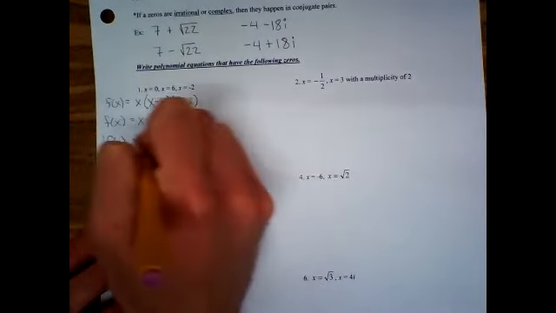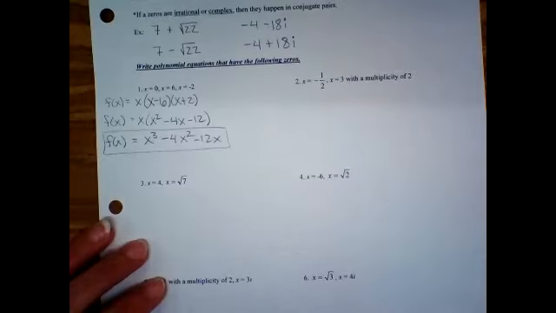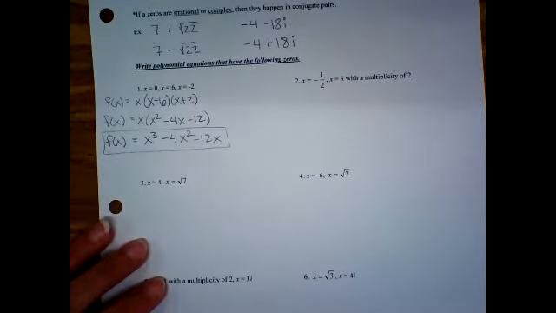Ladies and gentlemen, this is how I made your problems in the last unit. I decided what I wanted the answers to be, and then I multiplied them all together, and then this is the problem that I gave you. Make sense? You're just doing it backwards, okay?